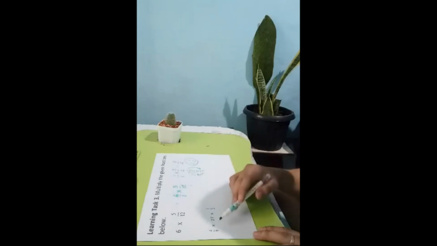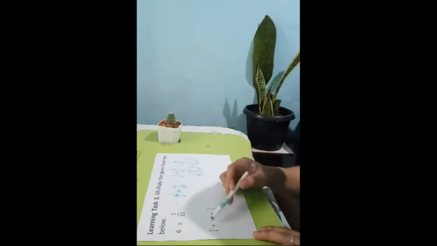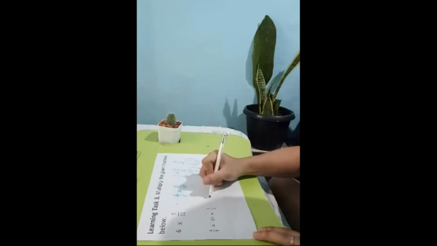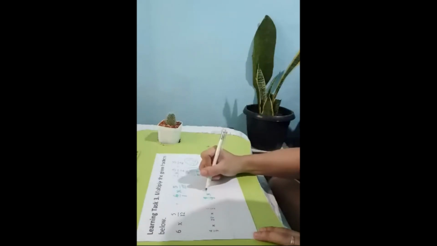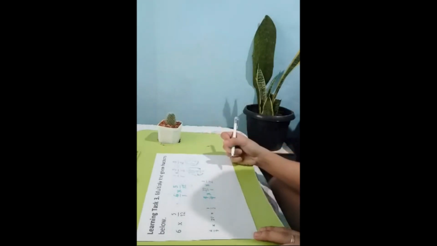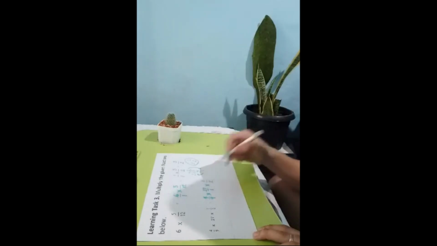Next example, we have 4 over 9 multiplied by 27 multiplied by 1/2. Just like the other one, meron tayong simple fractions at meron tayong whole number. Ang whole number ay may imaginary denominator na 1. Very good. So, we have 4 over 9 multiplied by 27 over 1 multiplied by 1/2. So, pwede nating i-apply ang cancellation method.